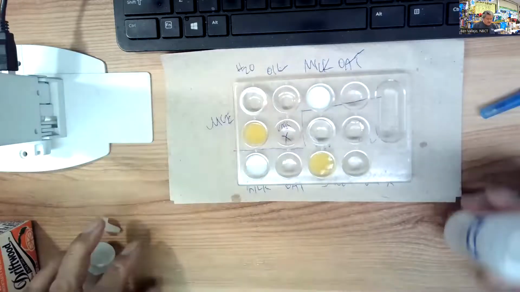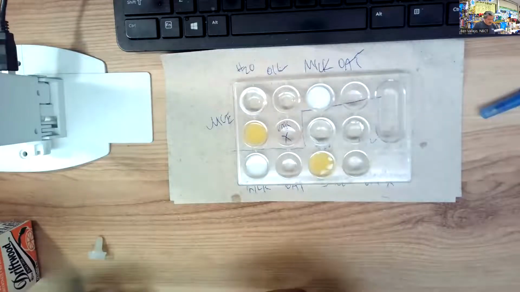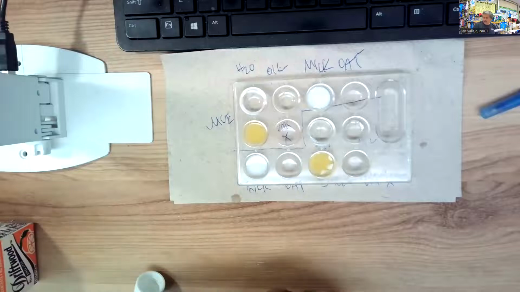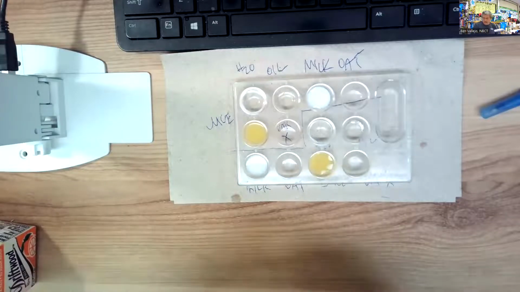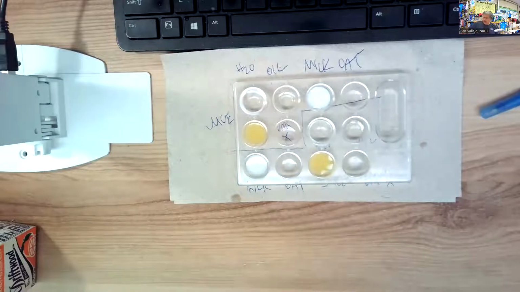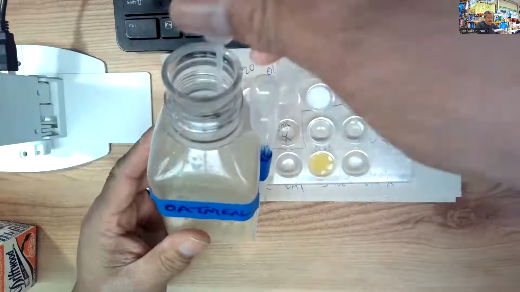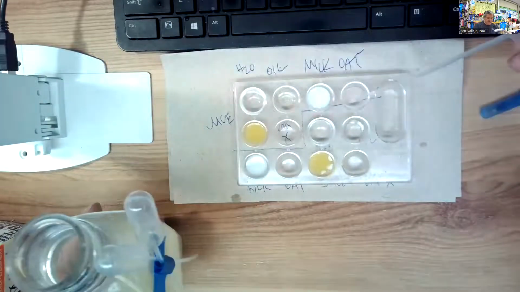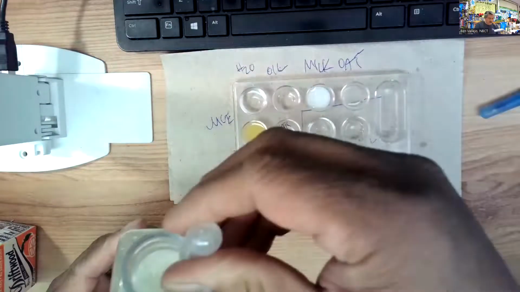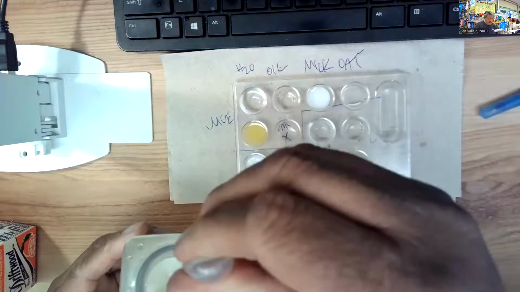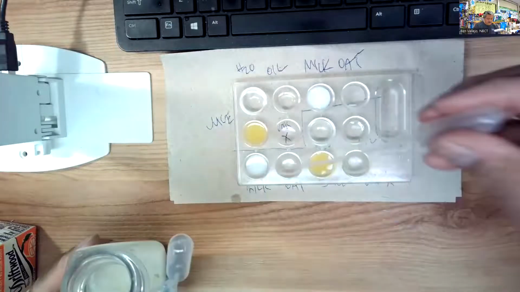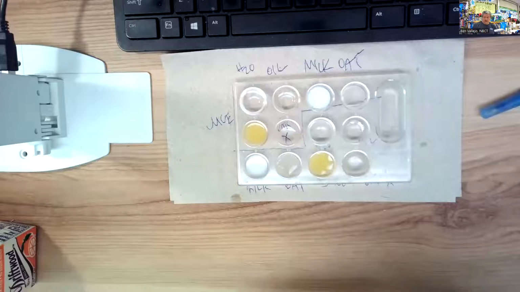So now I've got water, oil, milk, juice. I need my oatmeal solution and my unknowns. So get that oatmeal bottle. Here it is, oatmeal. Take that, put the oatmeal in there, and mix that up a little bit. The oatmeal in there. Okay.